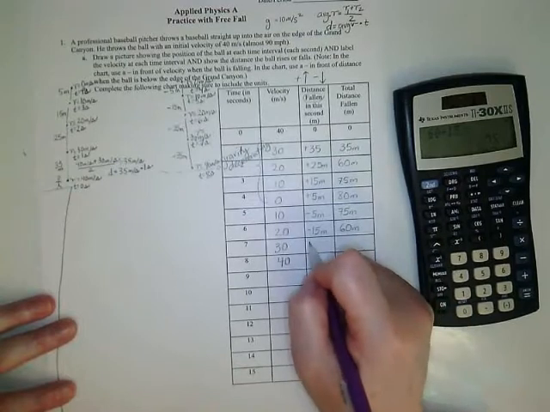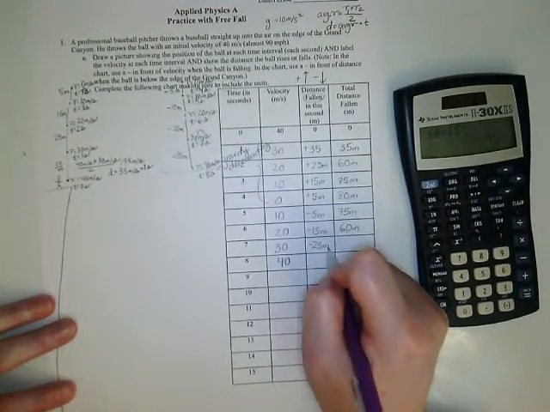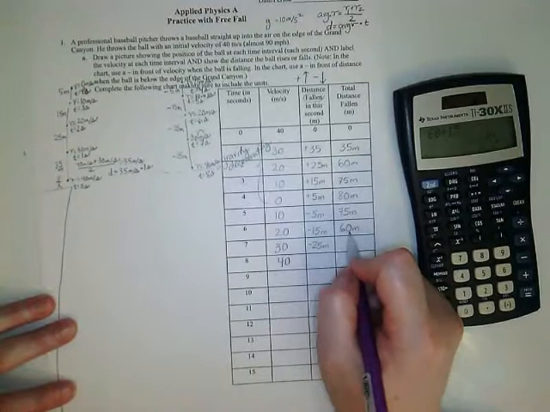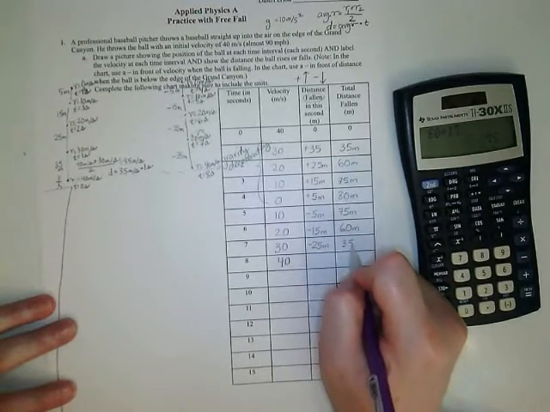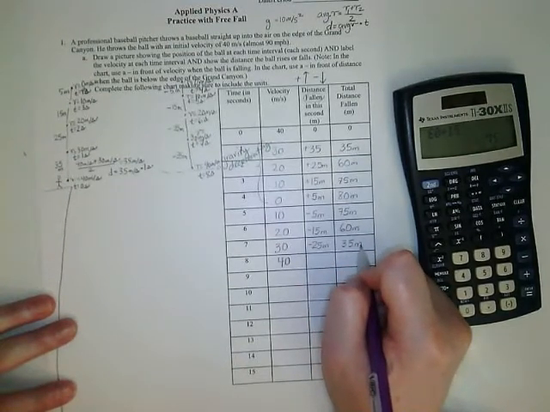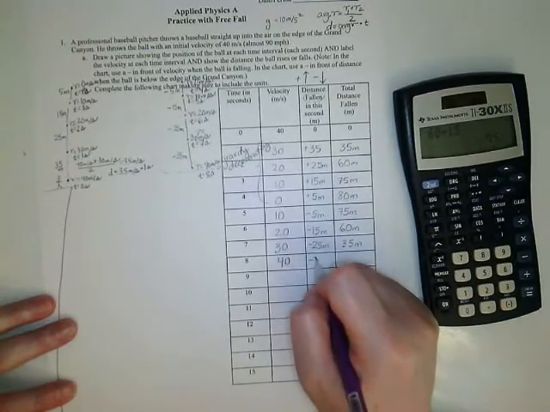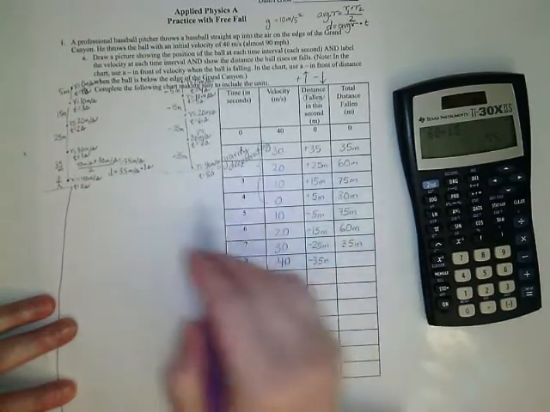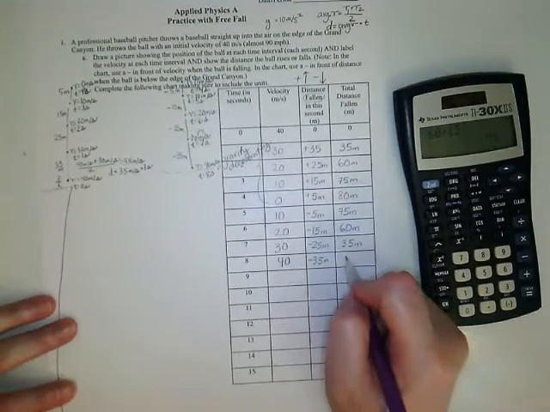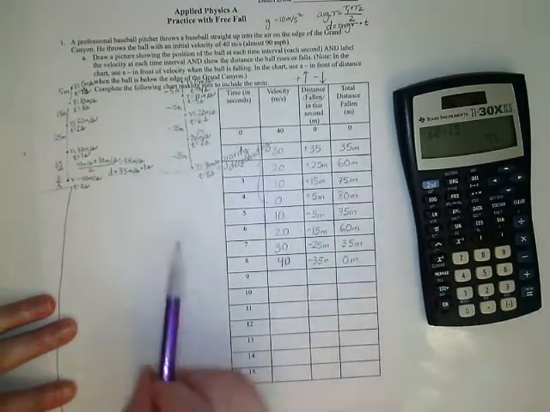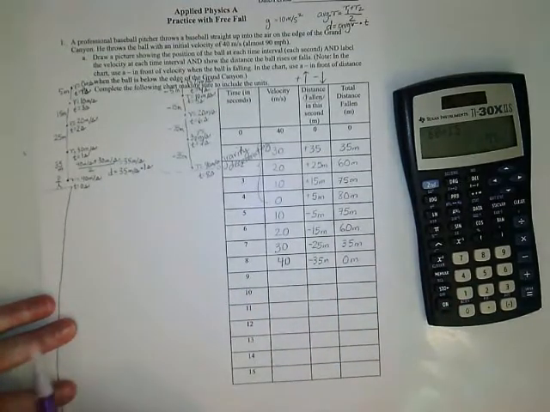In the next second, it fell 25 meters. So now it's at a height of 35 meters. And in the next second, it fell 35 meters, right? That's what we have right here. And so now it's back at a height of 0 meters because this is our 0. Hopefully you're okay so far.